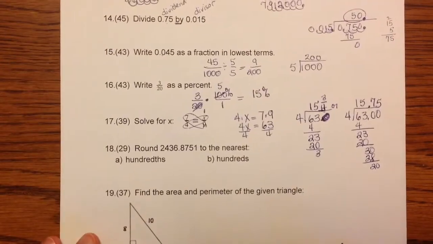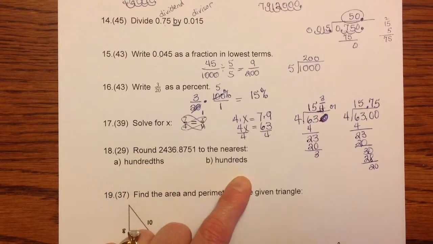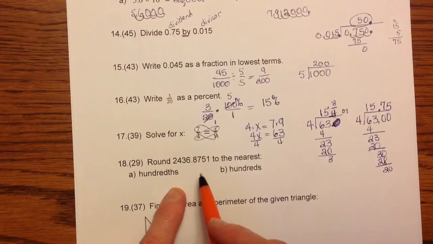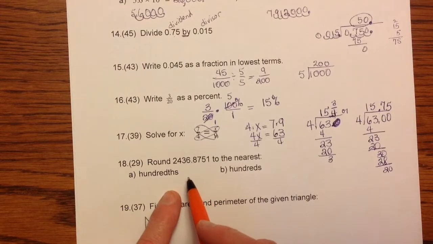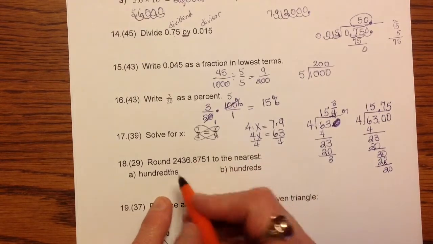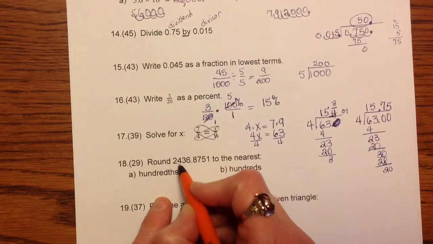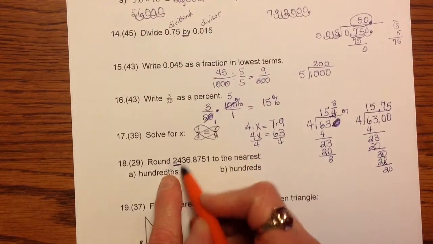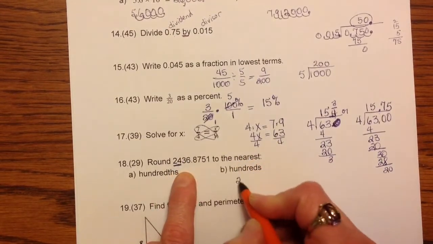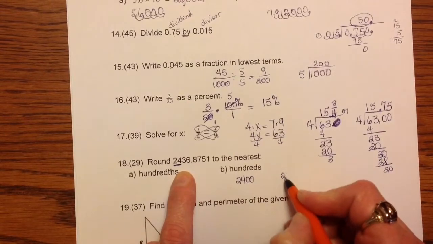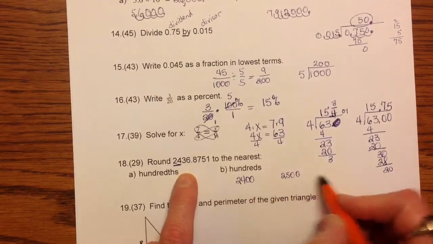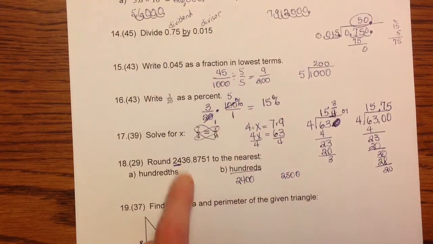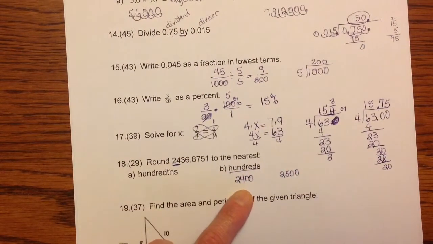Okay, this time we're going to round to hundreds. Let's do the hundreds first, because if I look at this number and I'm interested in where the hundreds place is, there's your ones, tens, hundreds. So if I'm counting by hundreds, I've got 2,400 and I've got 2,500. You've got to make sure your answer is what you're saying here, hundreds. Notice it has no decimals. Hundreds doesn't have decimals on it.